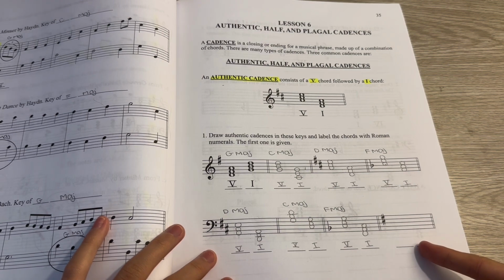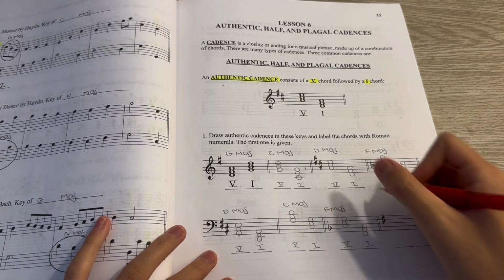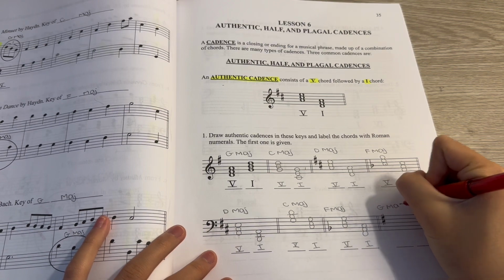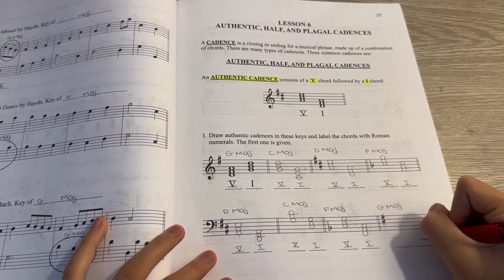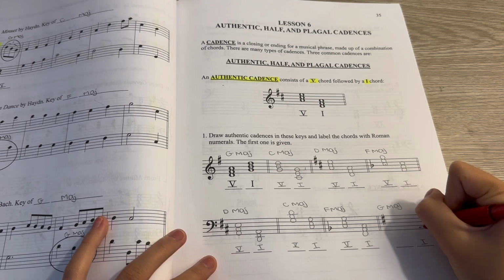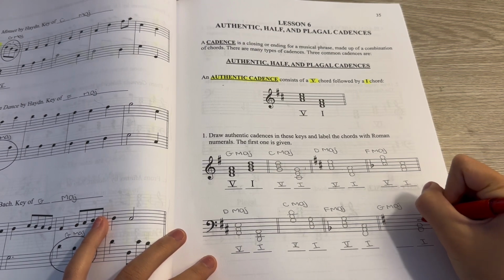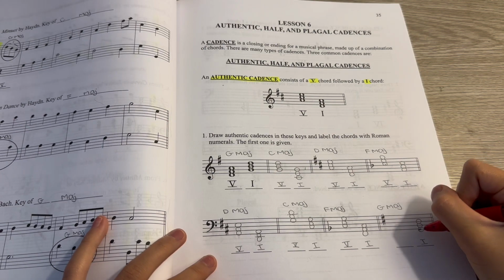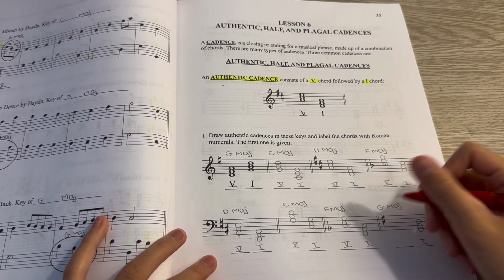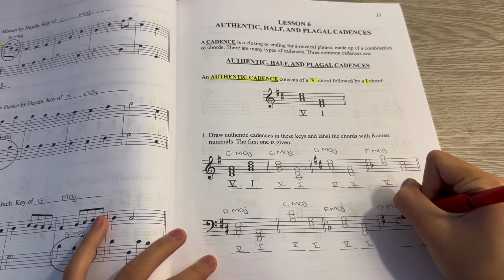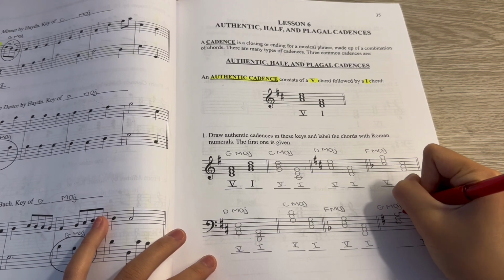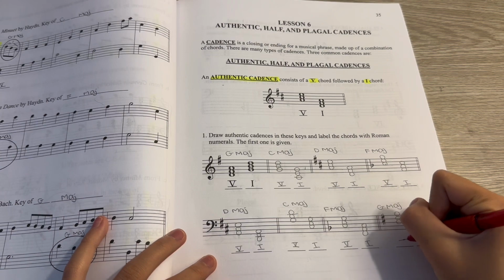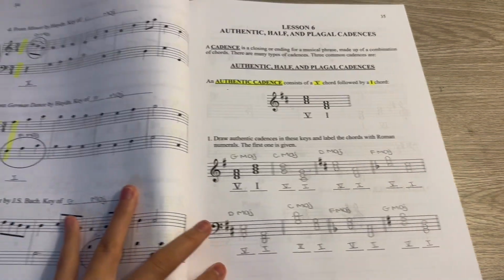Now let's do the last one in G major. Good job. Okay. Doing the tonic first. Starting on a G, G, B, and D. Now we go 5 steps above. 1, 2, 3, 4, 5. We start on a D, and then we have an F, and we have an A. So that is going to be our dominant triad.